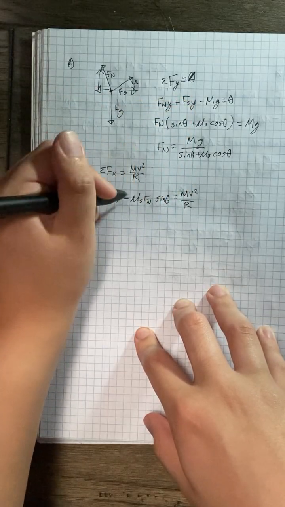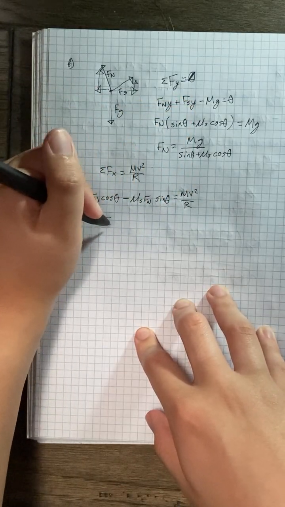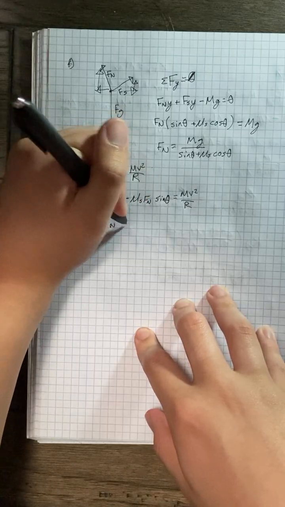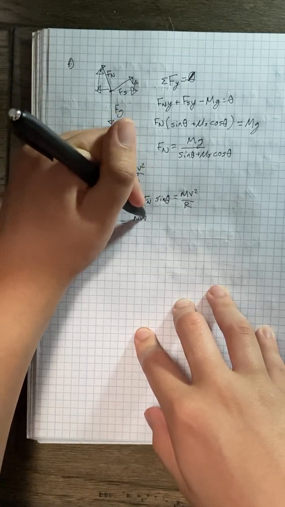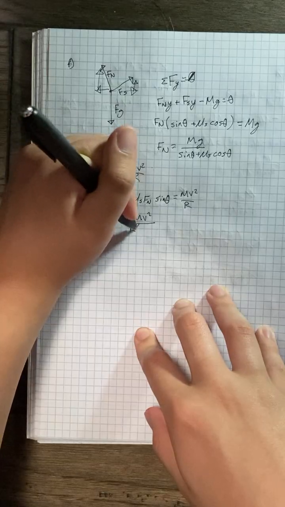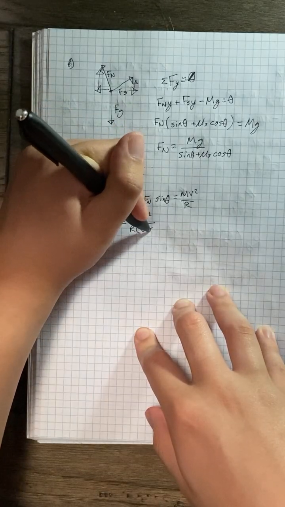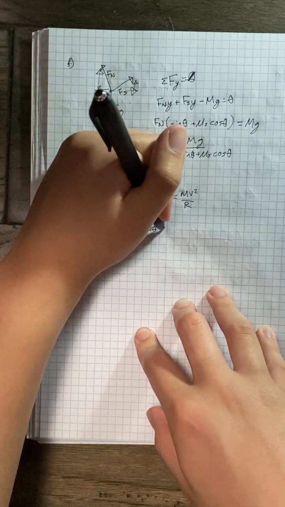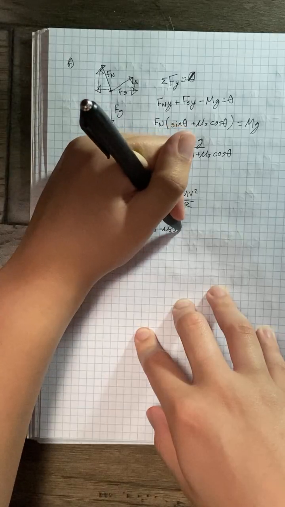You can pull out the Fn and divide. We've done this already. Fn will be equal to mv squared over r times cosine theta minus mu s sine theta.